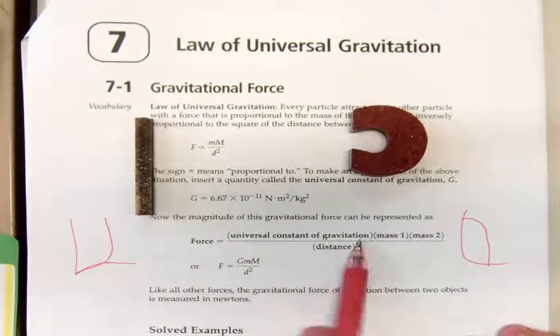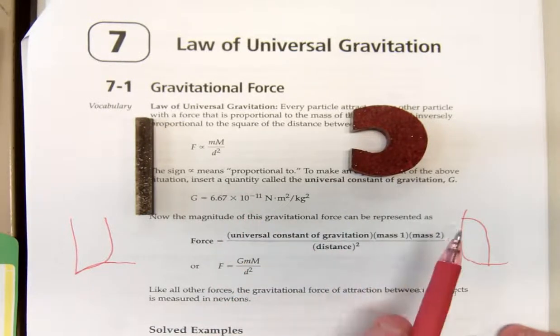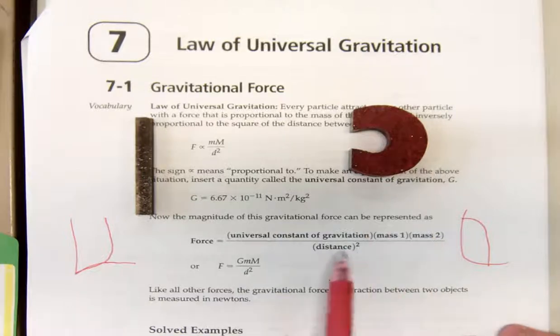Force of gravity equals the universal constant, which they give us right here, times the mass of one object, times the mass of the other object, divided by the distance squared. So if the distance is 10, on the bottom it's going to be 10 squared, which is 100, right?